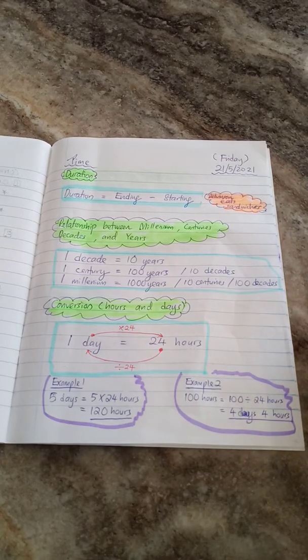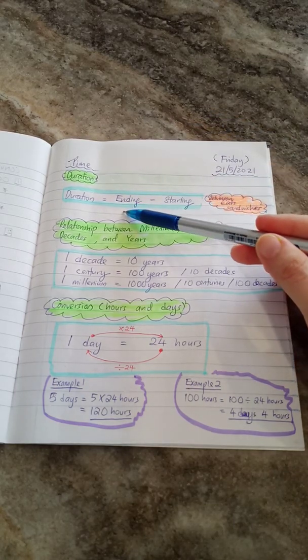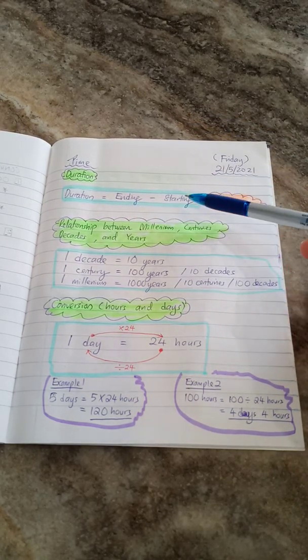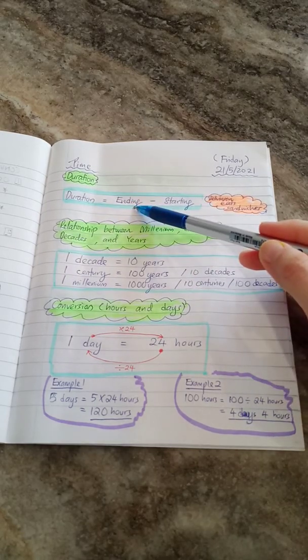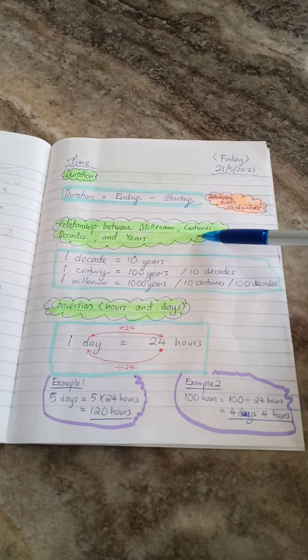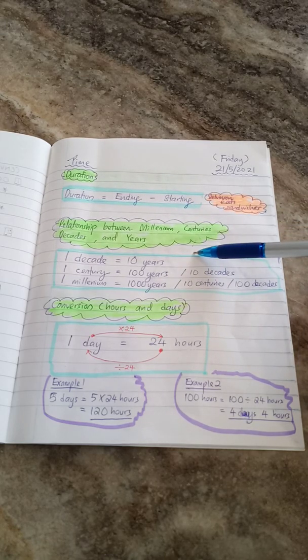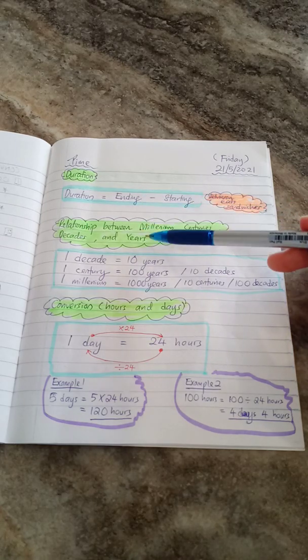Hi boys and girls. Today we are going to learn about conversion, but before that let's do revision on the subtopic of duration. Duration equals ending time minus, or subtract, starting time. To find the duration you need to use the ending time to subtract starting time. Let's move to the next subtopic, which is the relationship between millennium, centuries, decades, and years.